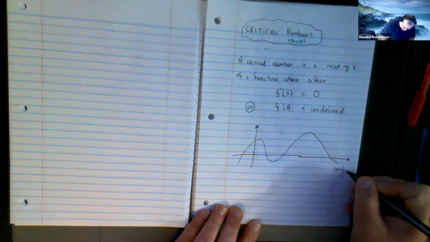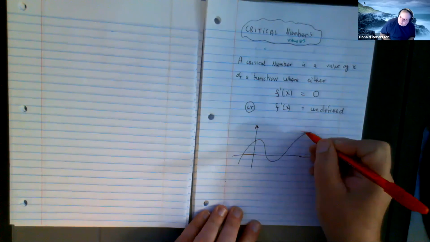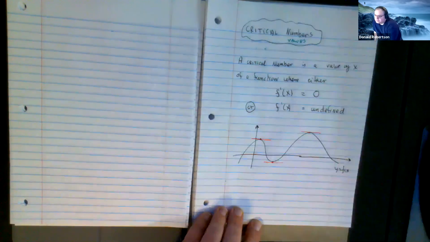Let me give you an example of why critical numbers are so useful. Imagine this function. Wouldn't the derivative at this point be 0? Wouldn't the derivative at this point be 0? And wouldn't the derivative at this point be 0? And can you see then that critical numbers very often tell you where local max and local mins live? And sometimes they tell you where absolute max and absolute mins live.